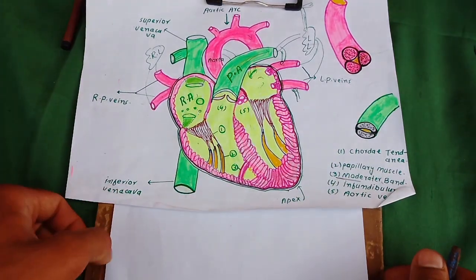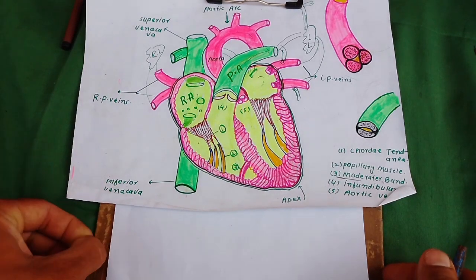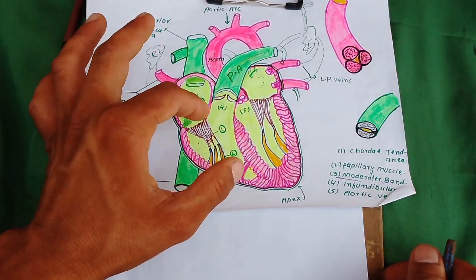Okay, so what is the main point? What is the main function of the papillary muscle?